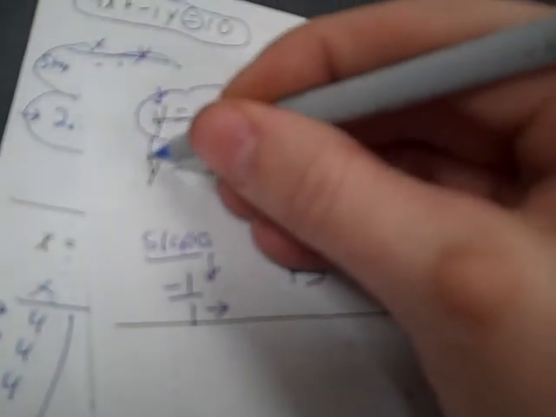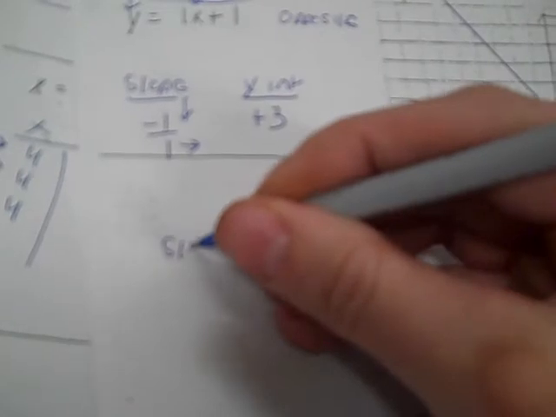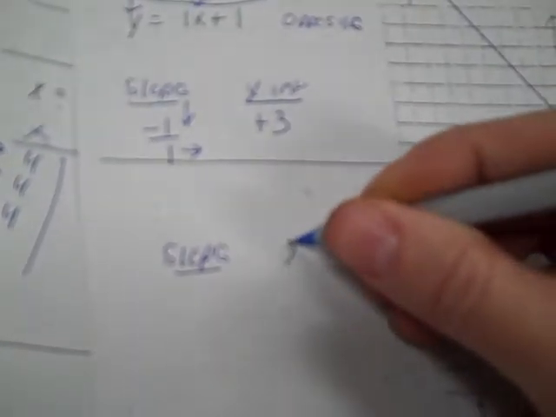As soon as that line's down, cross that out. Don't want to see it no more. And then let's look here. I got a y, I've got an x. Again, they're on opposite sides. So I'm going to use the slope of the line and the y-intercept of the line. So the slope is 1. Put a 1 under it, so it's a fraction, and then +1 for the y-intercept.